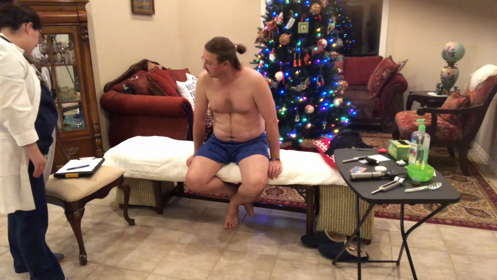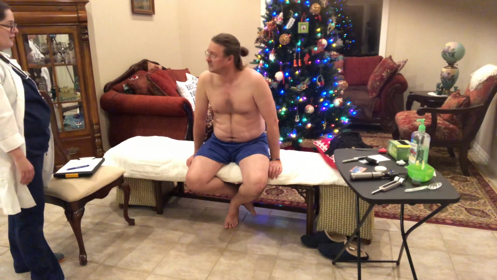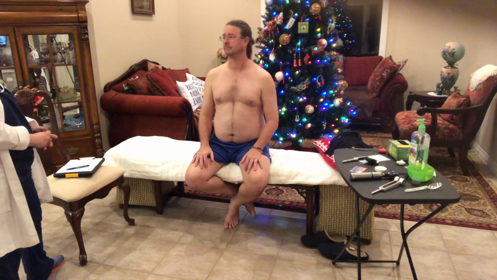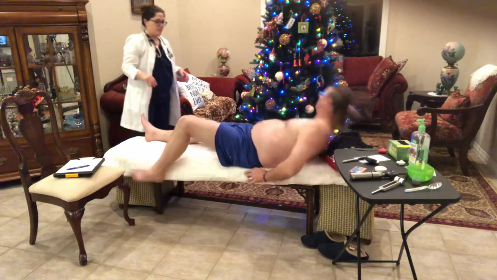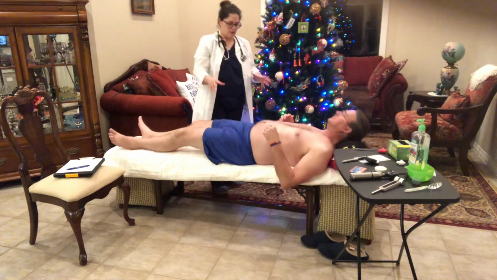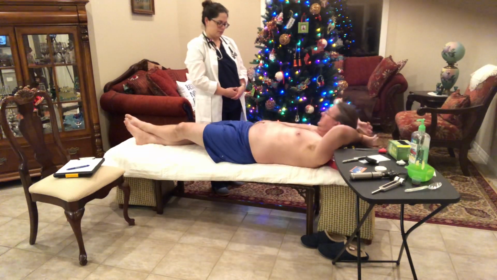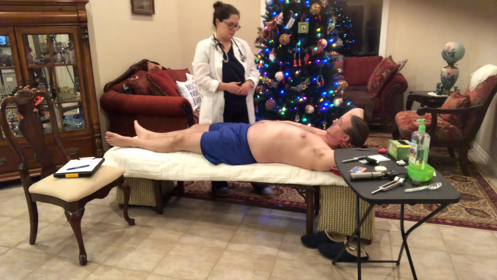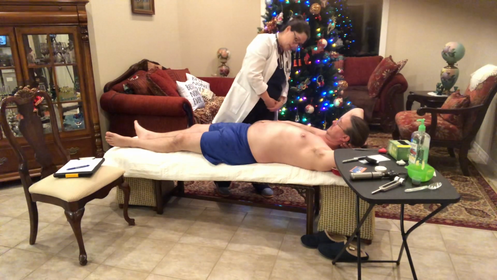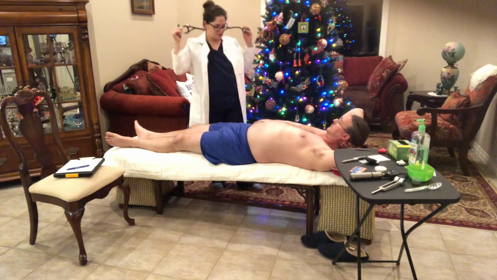Okay, now I'm going to assess your abdomen. So just looking at the overall appearance of your abdomen, I'm noting your skin color is tan. It's symmetrical. If you can lay down, I'm going to look at the contouring of your stomach. It's contoured. There isn't any peristaltic movement, no unevenness noted, no masses noted.